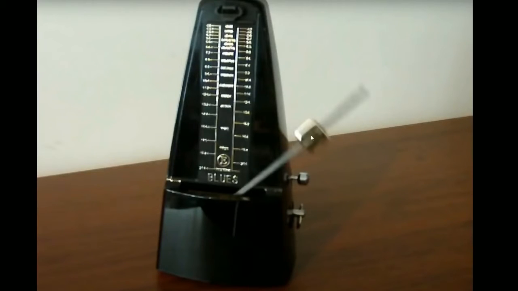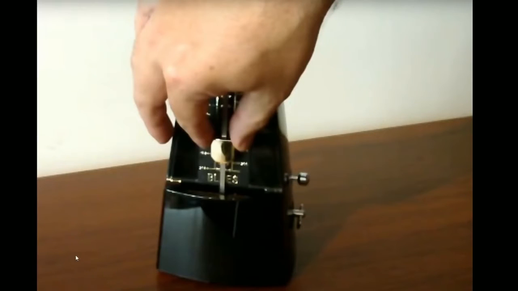Okay, so Raven, can you tell me what would happen to the tempo if I moved it closer to the base, like it is right there?